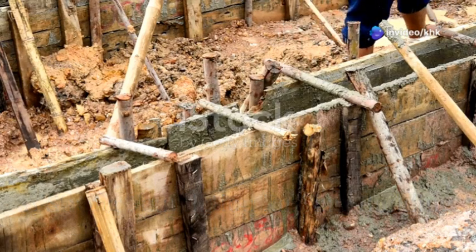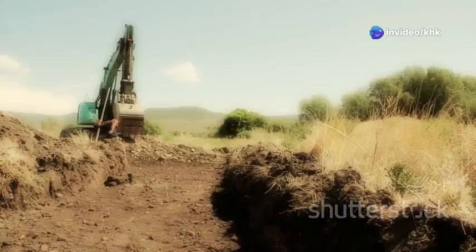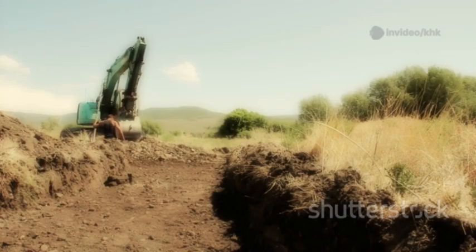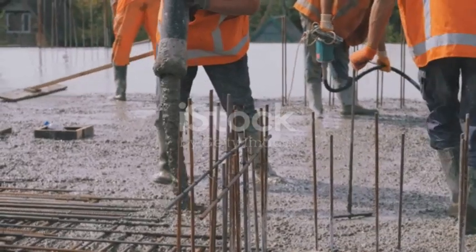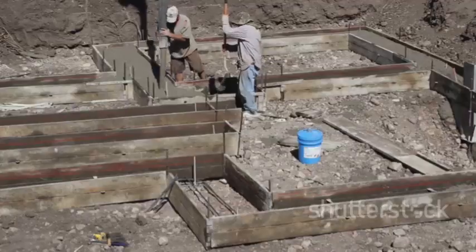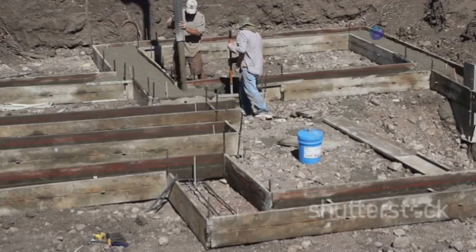A building is only as strong as its foundation. The foundation transfers the weight of the building to the ground. A well-designed foundation prevents settling and cracking. This ensures the building remains stable for years to come.